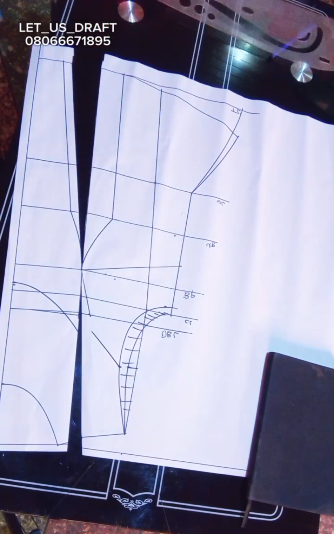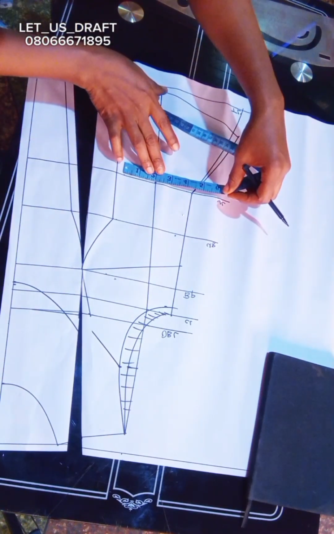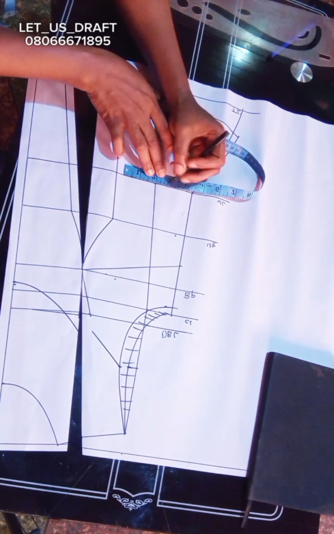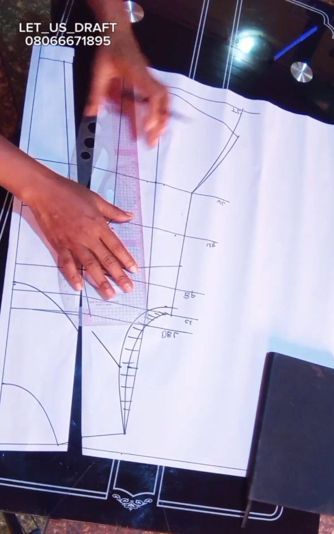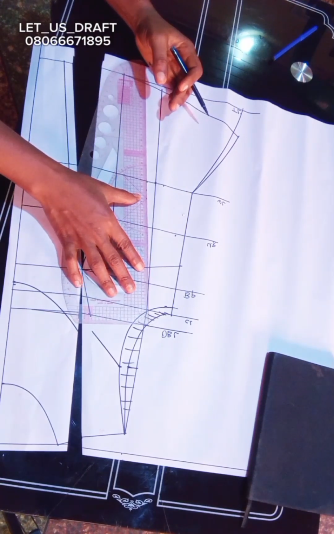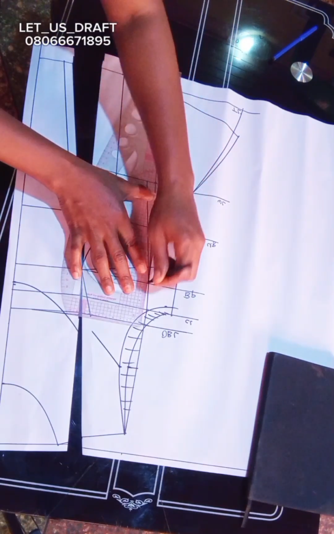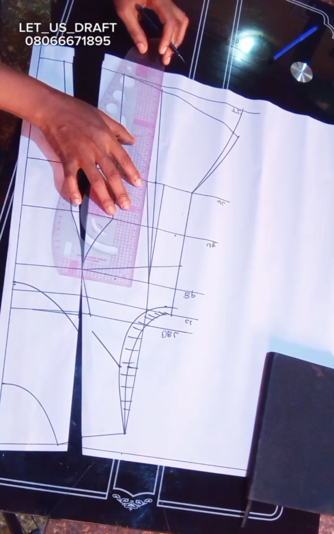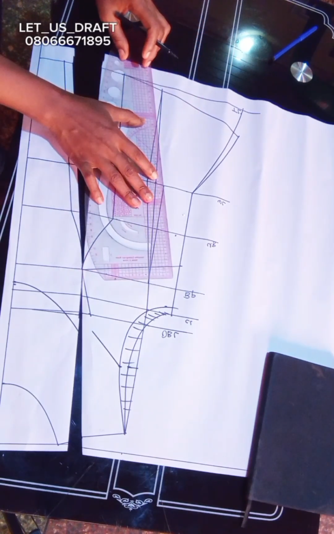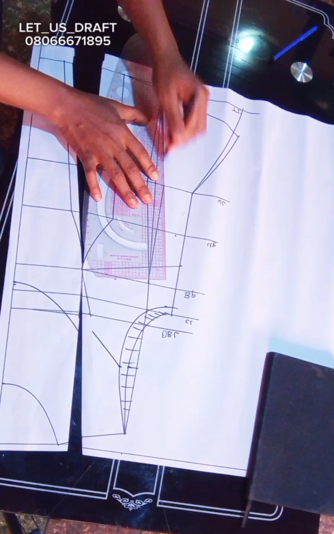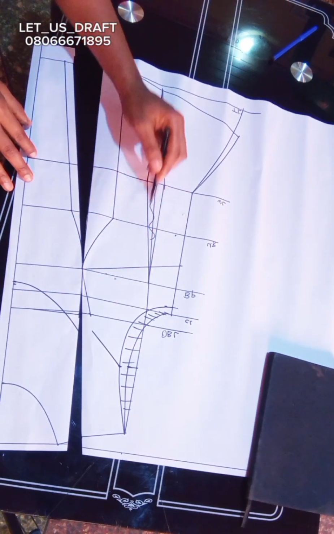Now, after giving my style line, I will be going out on both sides of the dart leg with 1/2 inch. After marking the 1/2 inch, I will connect it straight up, stopping at the bust point. I will repeat the same thing there, and I will connect to the down part. Now we have successfully snatched our waistline.